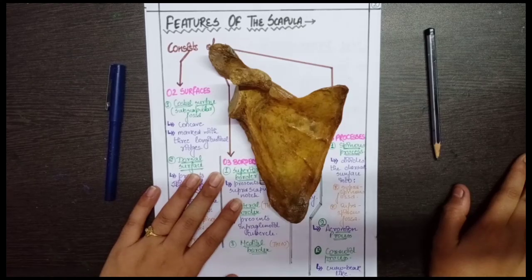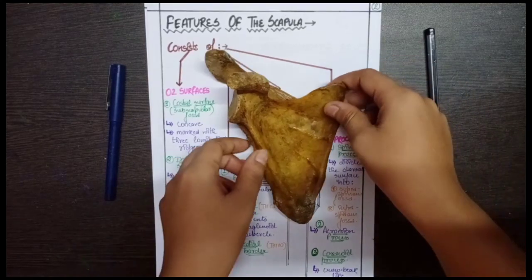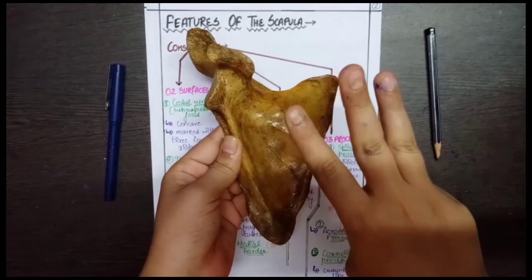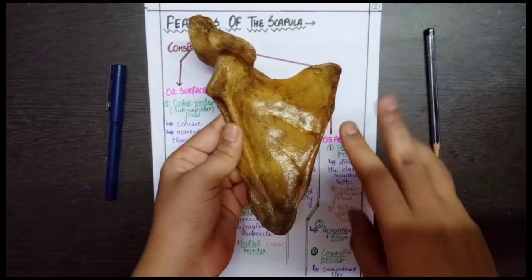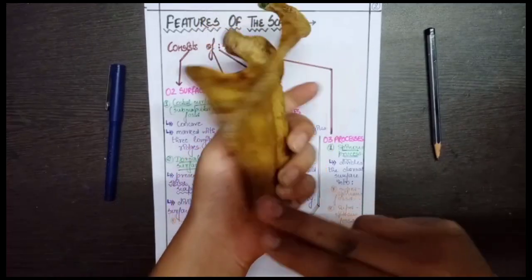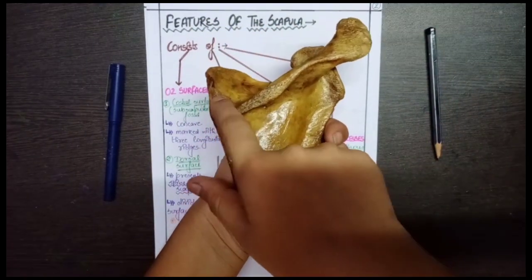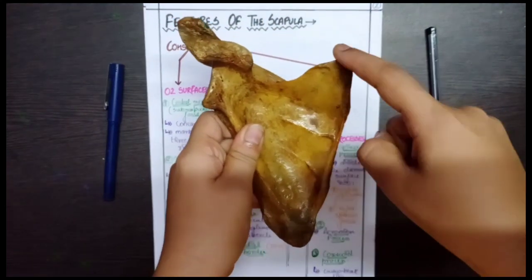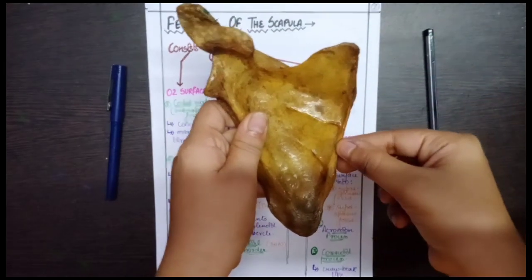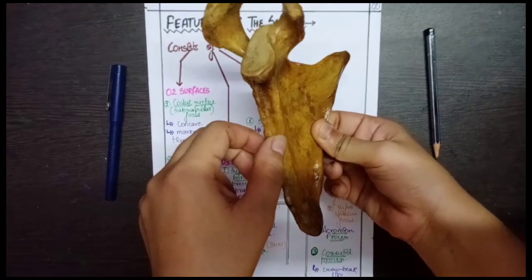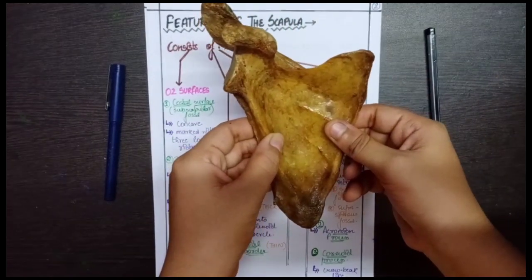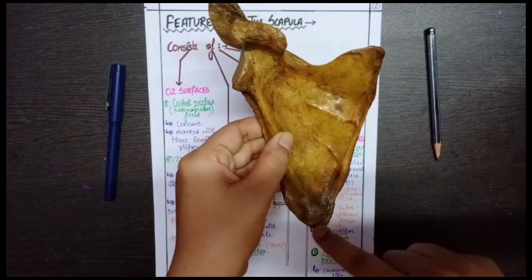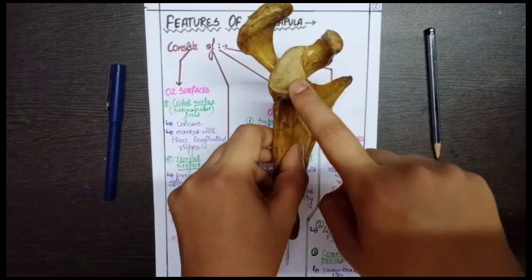So guys, we are done with the features of the scapula. Let's brush up fast. Come, let's revise along with me. It has two surfaces, three borders, three angles and three processes. The two surfaces are your costal or anterior surface and the dorsal surface, which is divided into supraspinous and infraspinous fossa. Then the angles: superior angle, inferior angle, and the lateral angle, which is also known as glenoid angle.